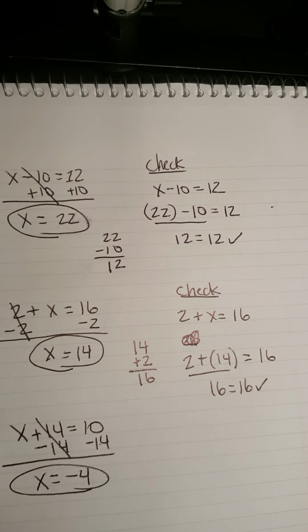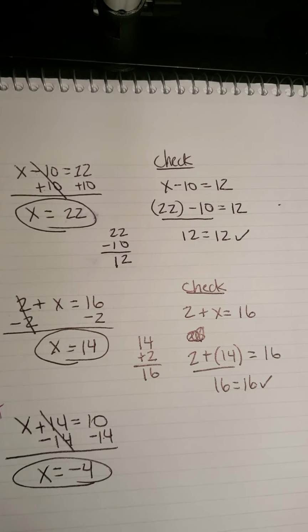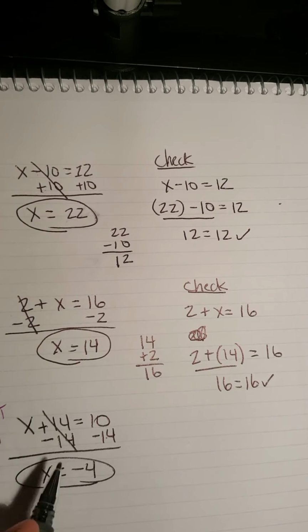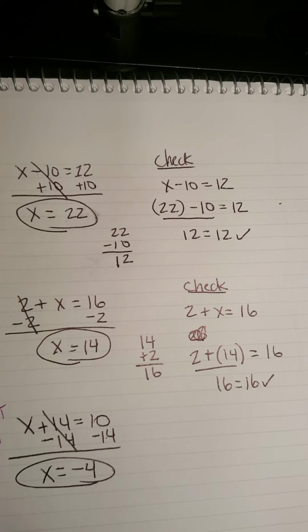Sorry about that. That wasn't a good one for me to choose, because I haven't actually taught that to you yet. But you can check it and it will work, but I don't want to confuse you. So let's move on to another one.